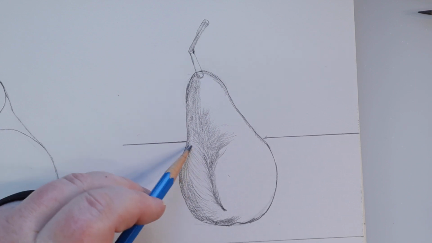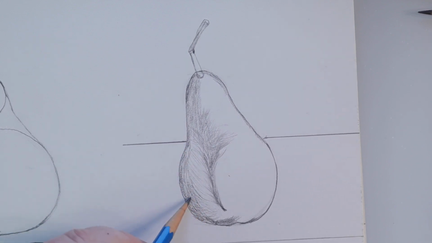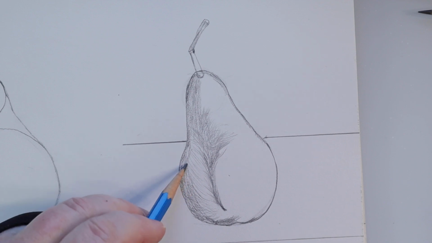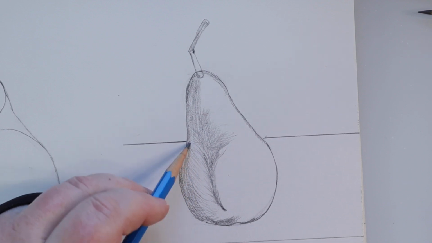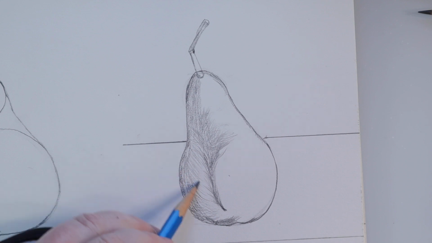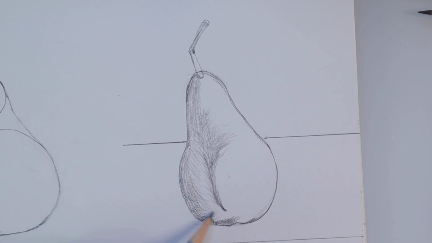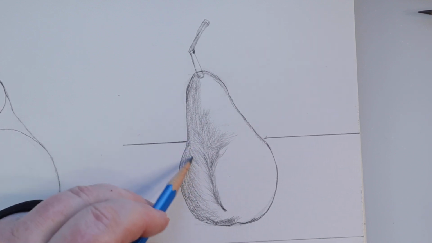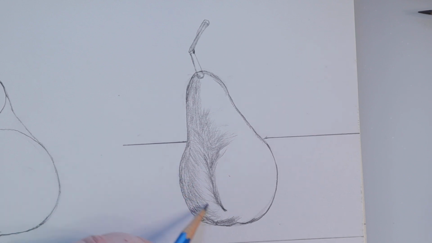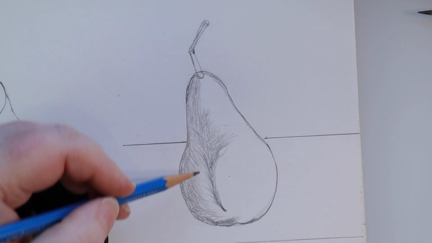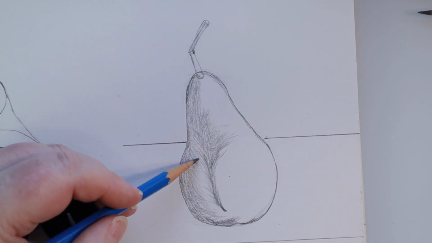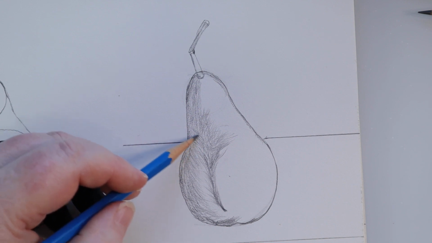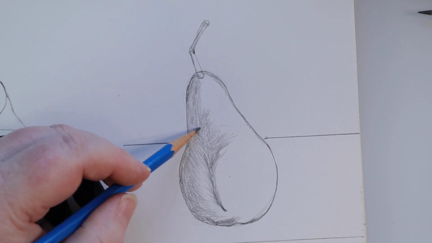It's not like it doesn't have a value gradient to it. It's not like you just put a block in one area and say, okay, that's my darkest darks. You know, you want a gradient, right? So you're going to add in more shading around those dark areas to sort of blend them in. And blending without the use of a blending stump is harder, but it gets you more used to using the contours of the actual object itself as a guideline.